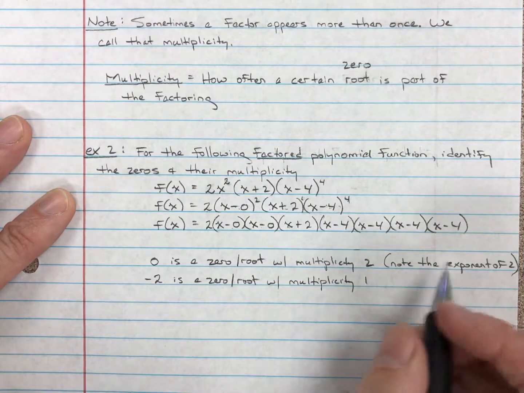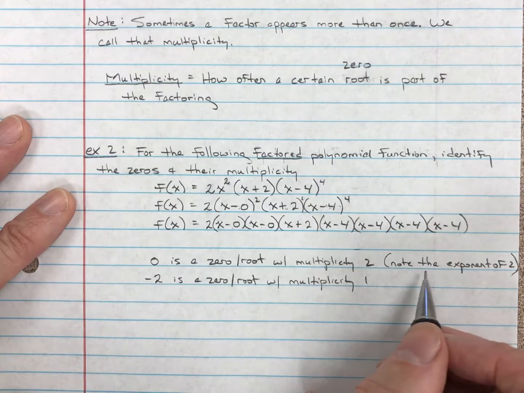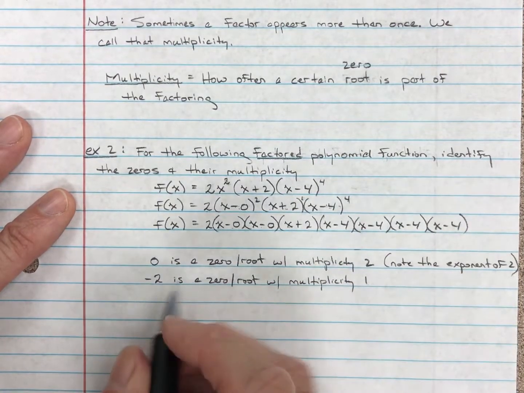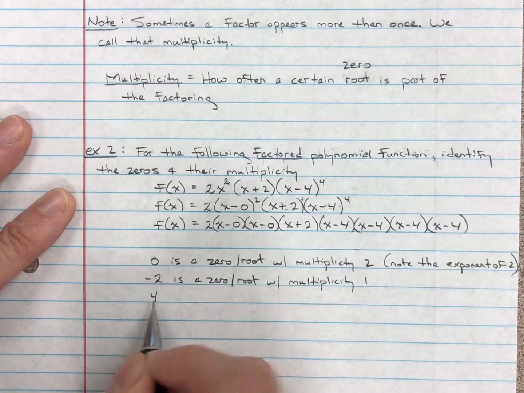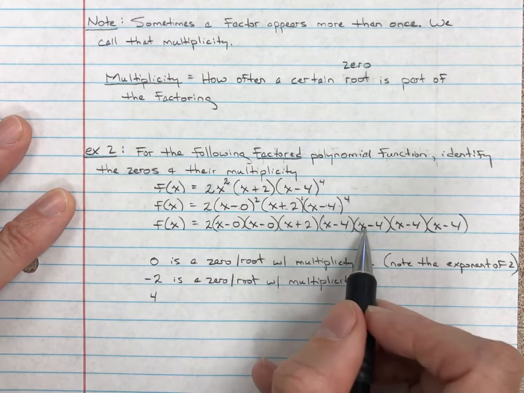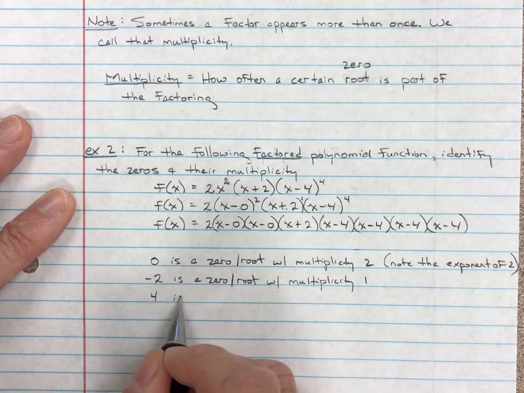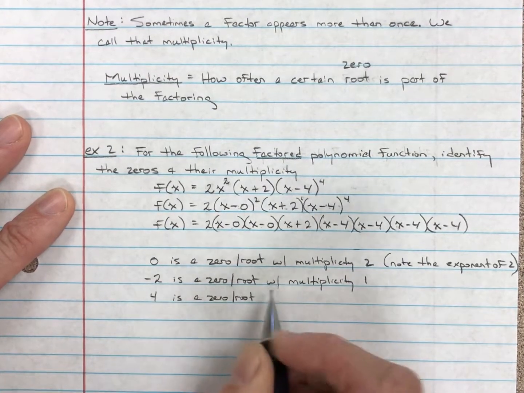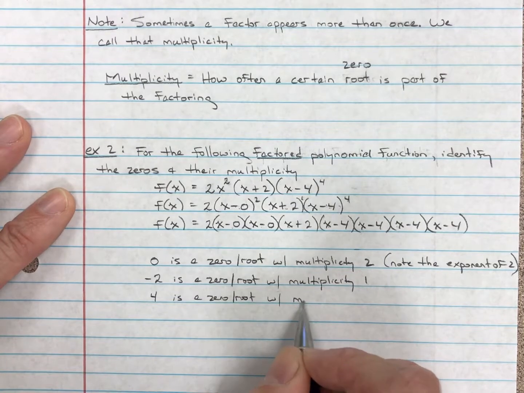Again, note the exponent, or in this case, the lack of exponent, meaning it's an exponent of 1. And finally, 4, right here, 4 is a zero or a root, but it has multiplicity 4.